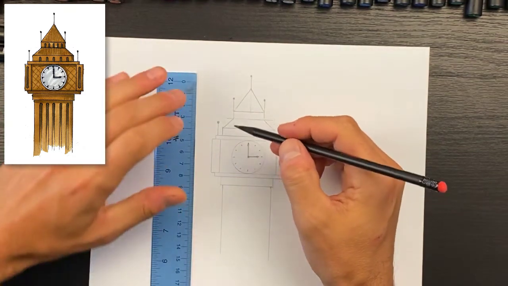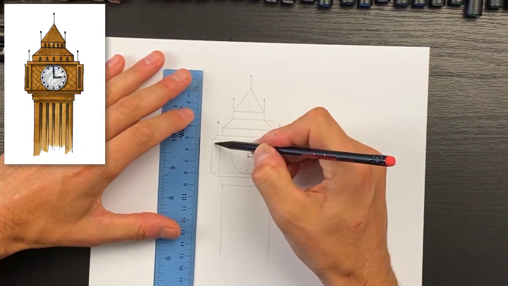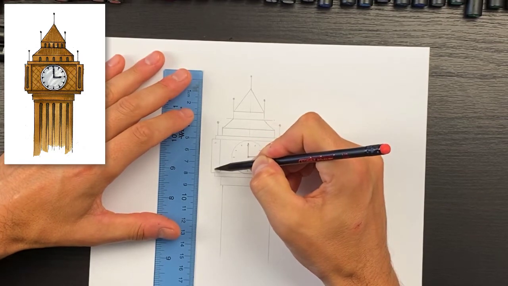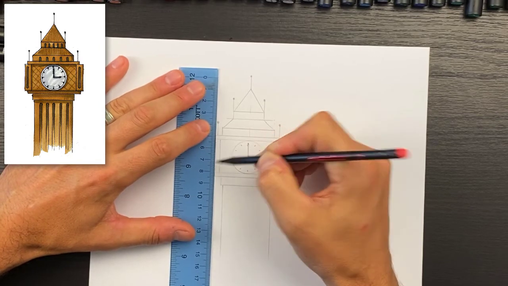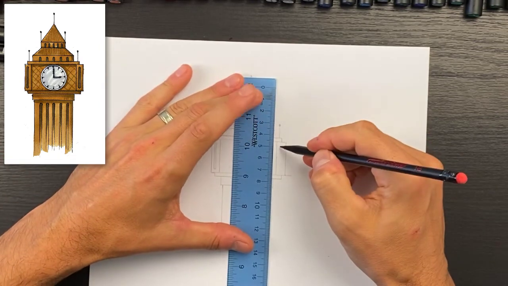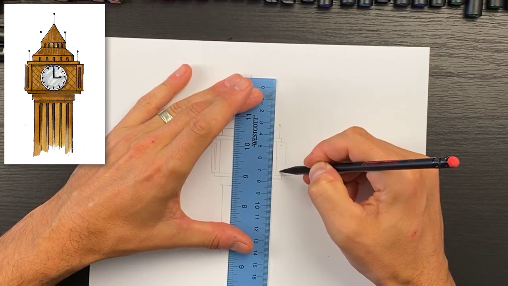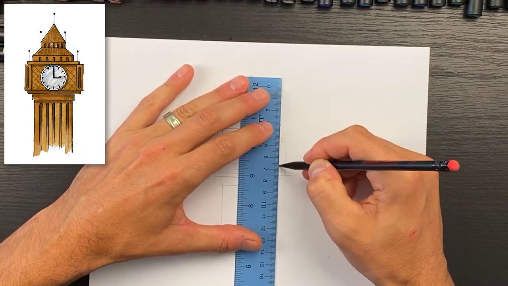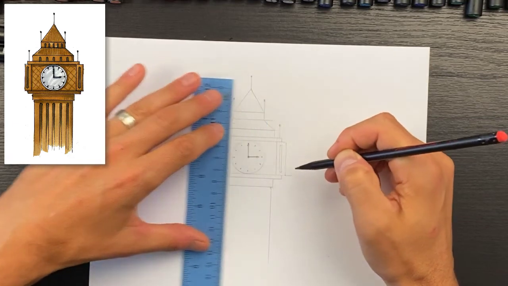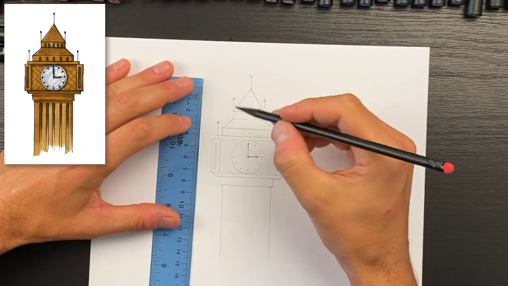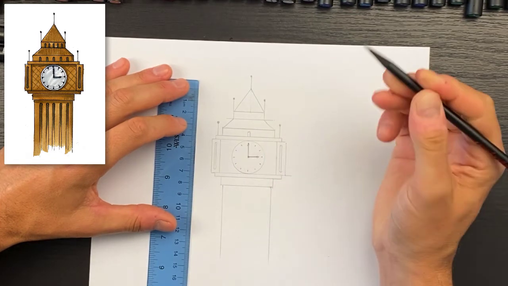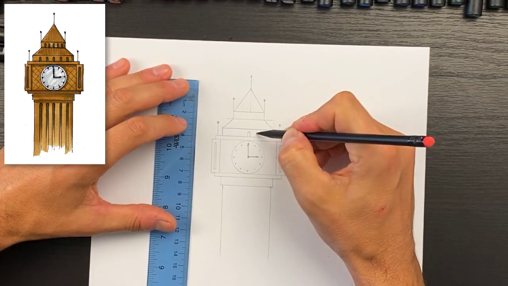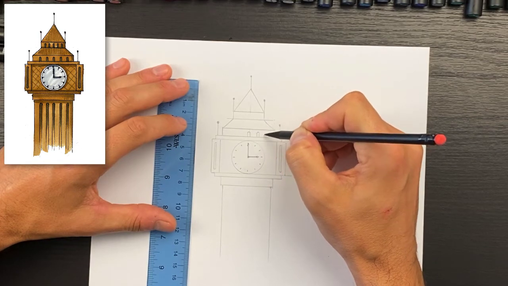And then now we'll add some details. So what I'm going to do is draw a shape inside here, this vertical recess that has rounded top and bottom, just like that. And then over here I'm going to start in the middle. I'm going to do this small little arch like that, and I'll just draw maybe 2 equally spaced on each side.